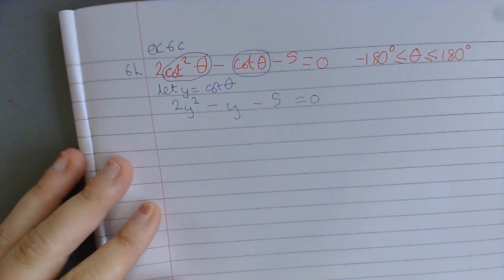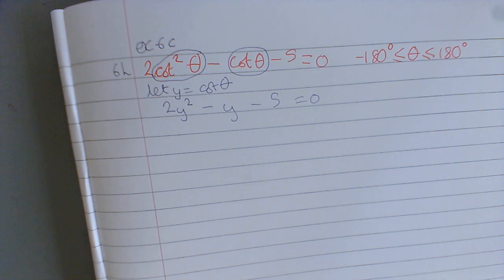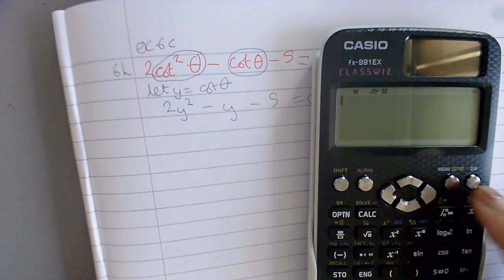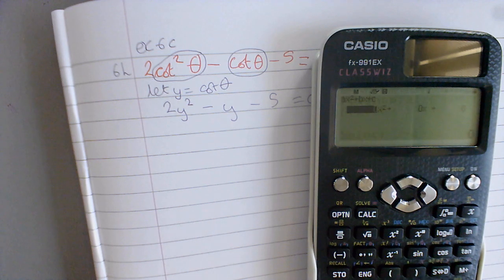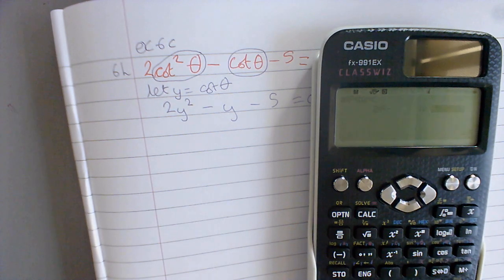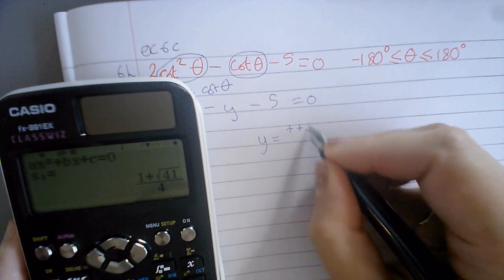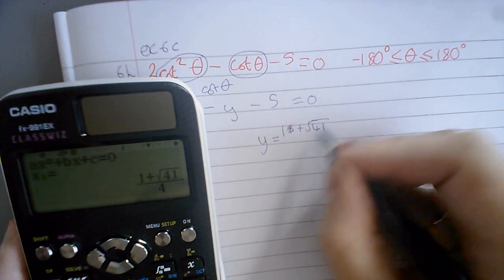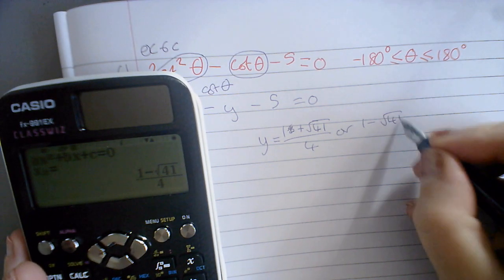Of course, as an A-level student, you have access to your A-level calculator, giving you the solutions for y. So all I'm going to do is pop my calculator here, go down to the quadratic solver. It's a polynomial, degree 2. That's 2y squared minus y minus 5. And it tells me the solutions are y equals 1 plus root 41 over 4, or 1 minus root 41 over 4.